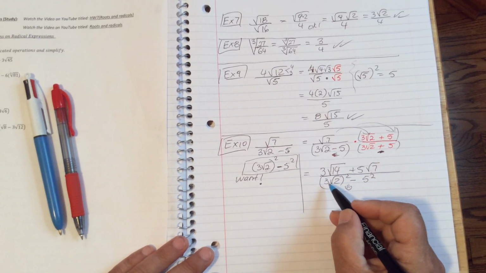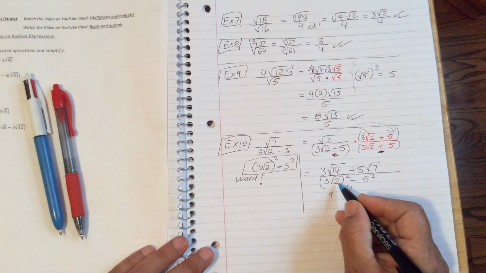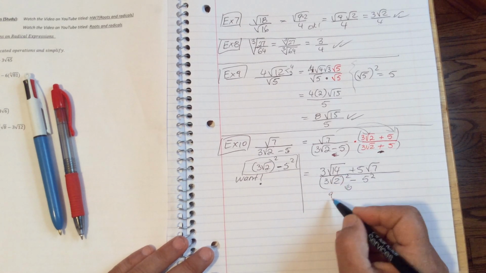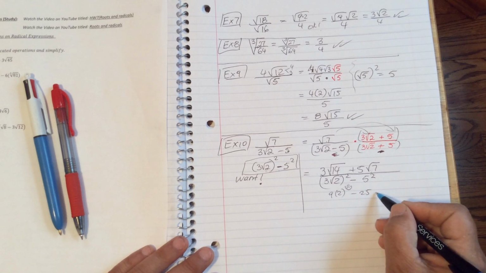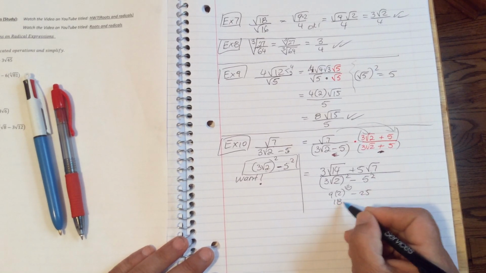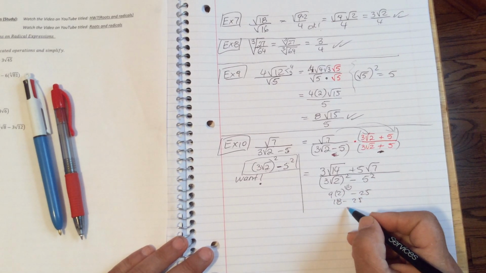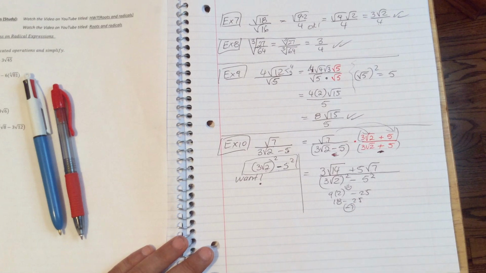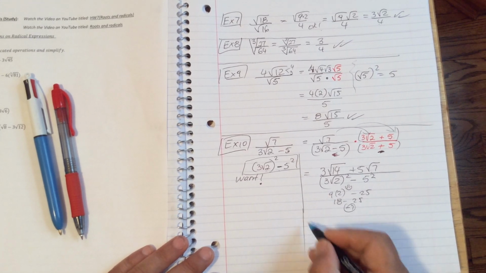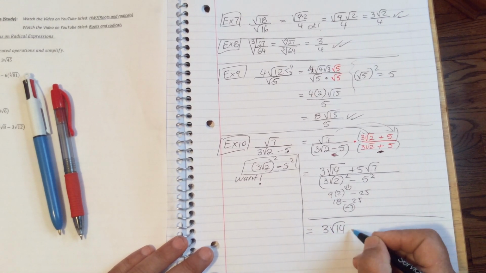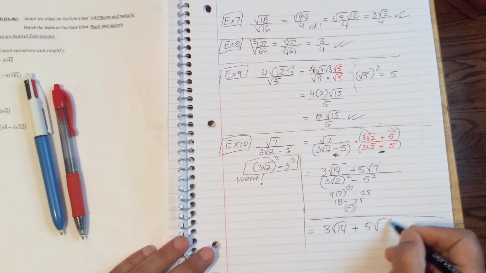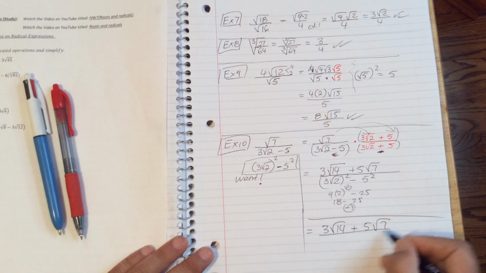The denominator will give me 3 squared, 9. The square root of 2 squared is 2. Minus 5 squared, 25. And this is 18 minus 25, so the denominator becomes negative 7. Okay? So I have 3 times the square root of 14 plus 5 times the square root of 7 over negative 7.